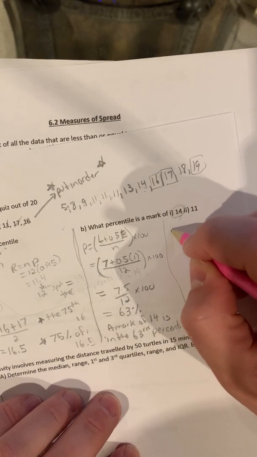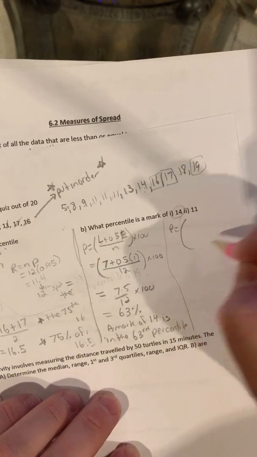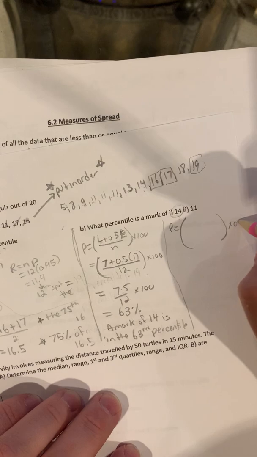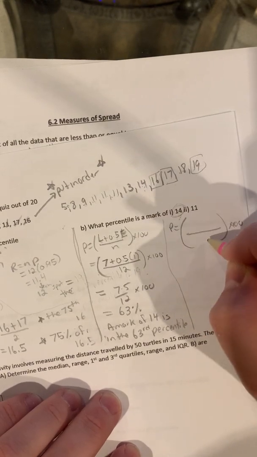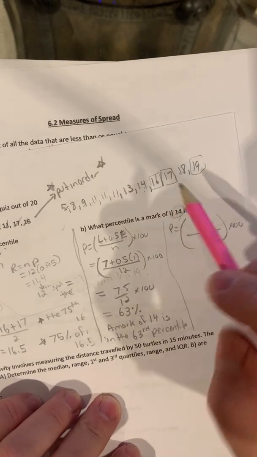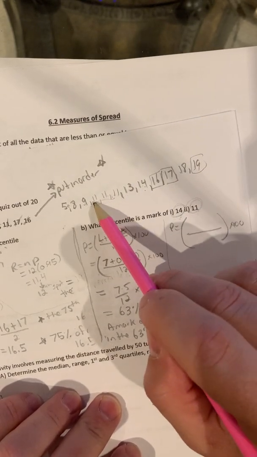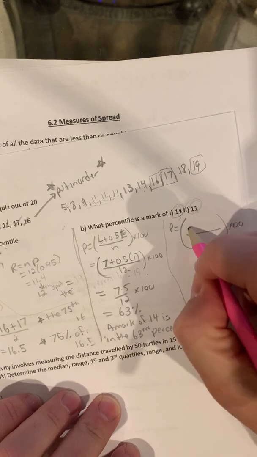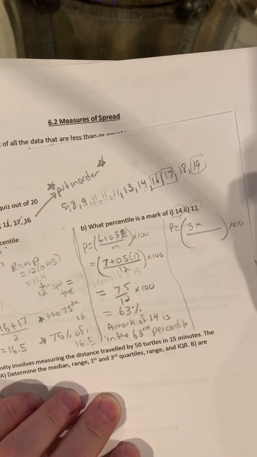Okay, and now our last one here is for 11. Okay, so L first. How many values are lower than 11? So we have 3 11s here, but what's lower? 1, 2, 3 of them. So 3 values less than 11.